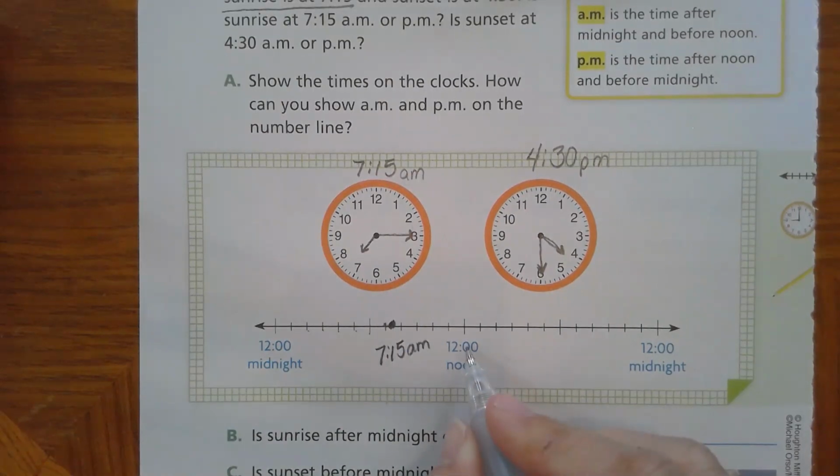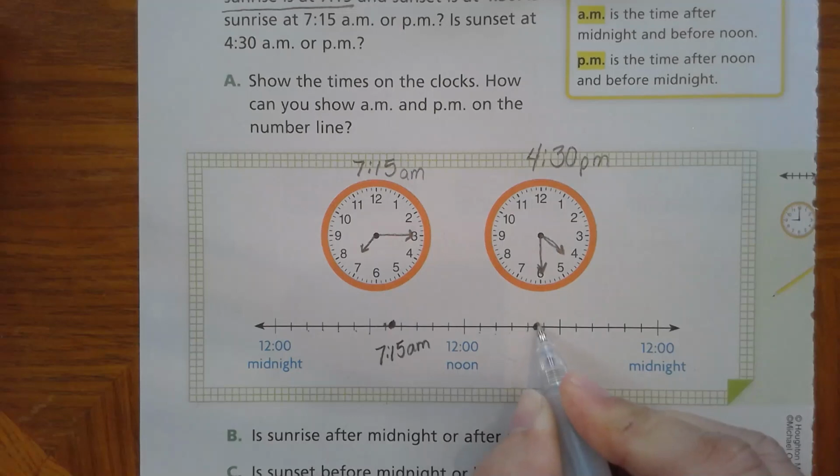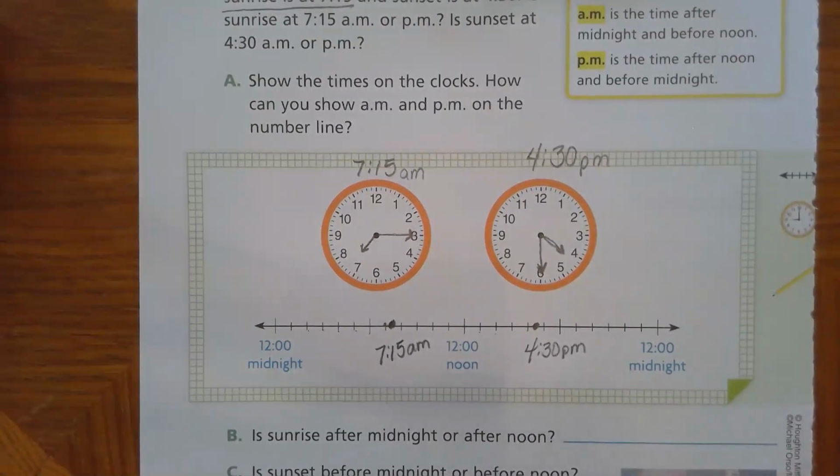Then 12 noon, well, this is 1, 2, 3, 4. 4:30 would be halfway between, so 4:30 is going to be halfway between those marks. It's halfway between 4 o'clock and 5 o'clock. So that is 4:30 p.m. Okay?